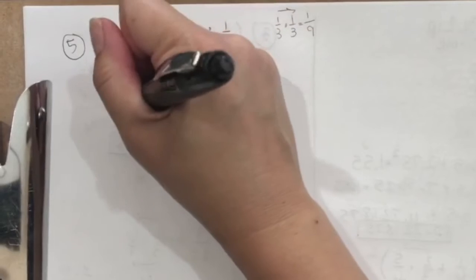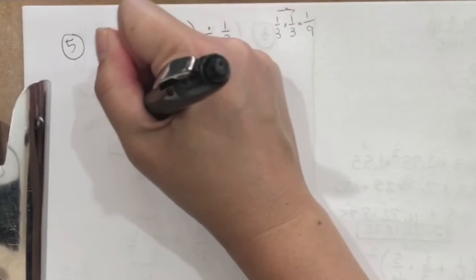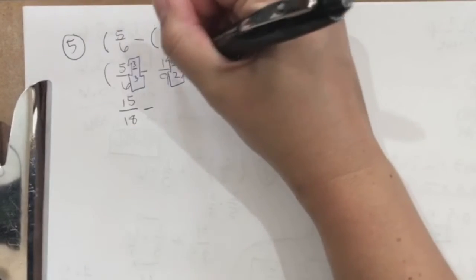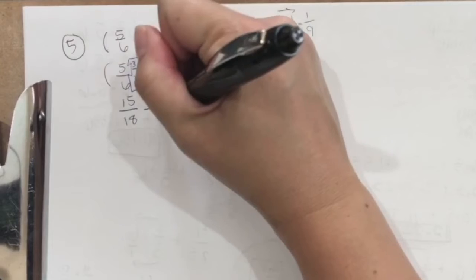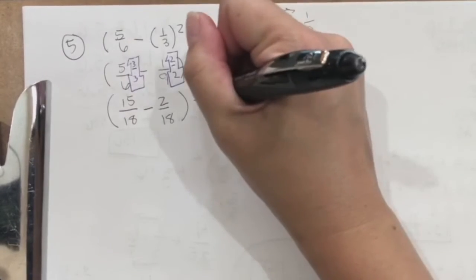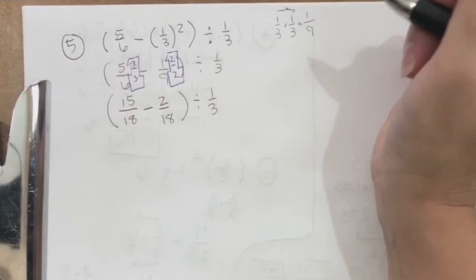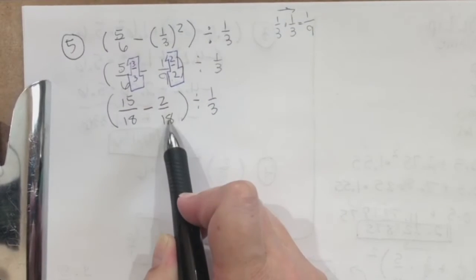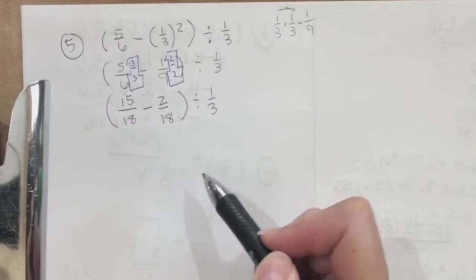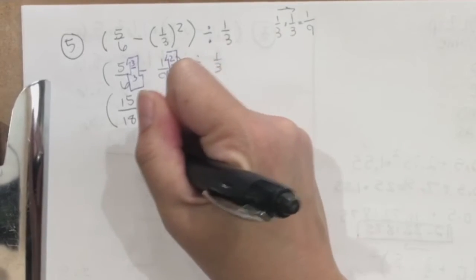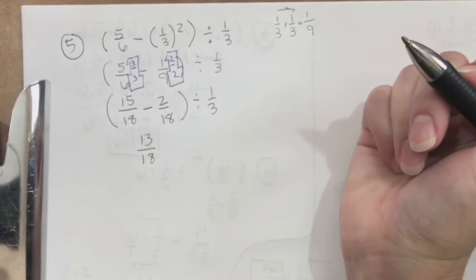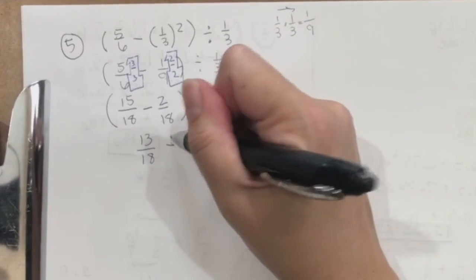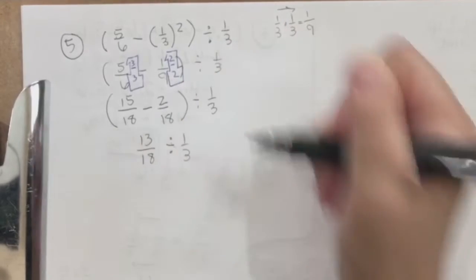5 times 3 is 15. 6 times 3 is 18. Minus 1 times 2 is 2. 9 times 2 is 18. All of that is still in parentheses. All of that's still going to be divided by 1/3 at the end. So now 15/18 minus 2/18. Well, 15 minus 2 is 13/18. That will be divided by 1/3.